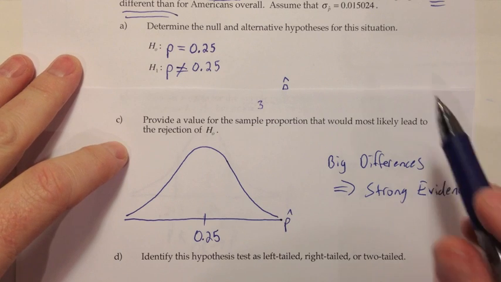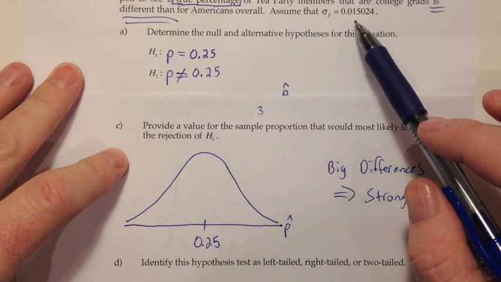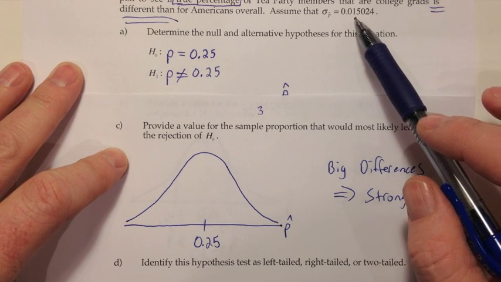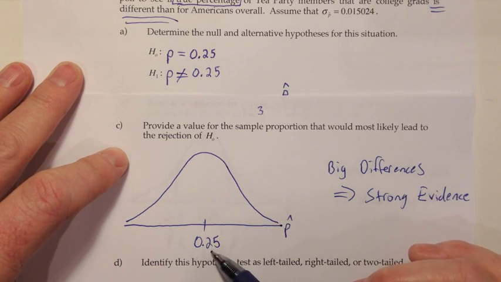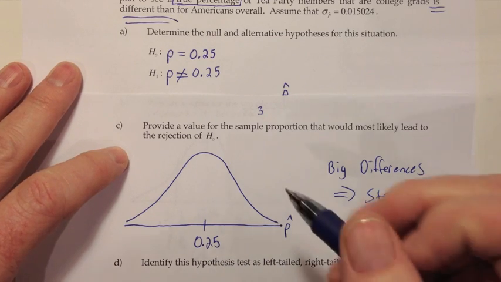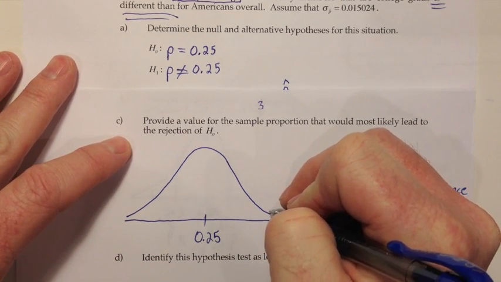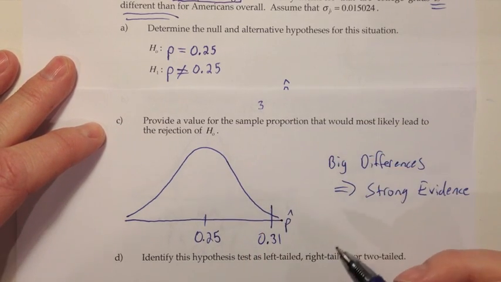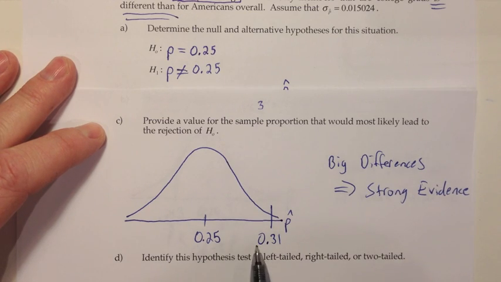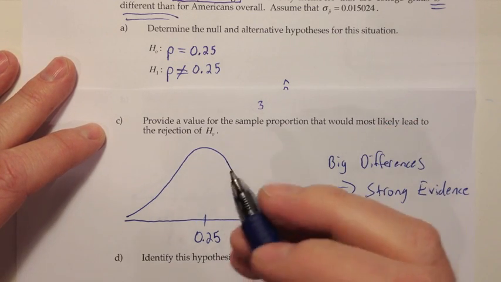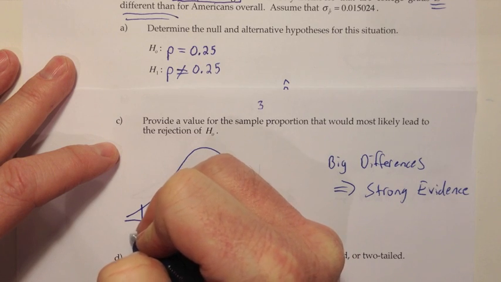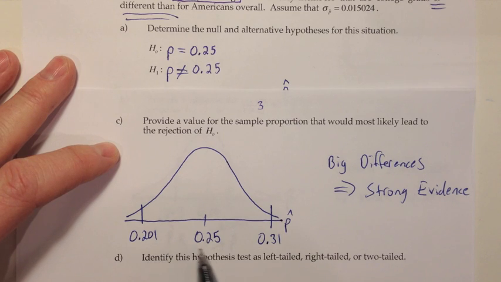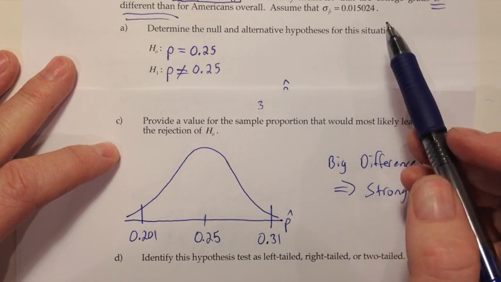So let's see, the standard deviation of p hat is about 1.5%. So 3 times that would be about 4.5%. So any value of p hat that was more than 4.5% away from this would be considered strong evidence. So one example on the right, maybe if we got a value of p hat like 0.31, that would be strong evidence against H0, because that's about 6%, which is about 4 standard deviations away. Or maybe if we got something on the other side for a p hat like 0.201, that's about a 5% difference, which is again more than 3 standard deviations away.